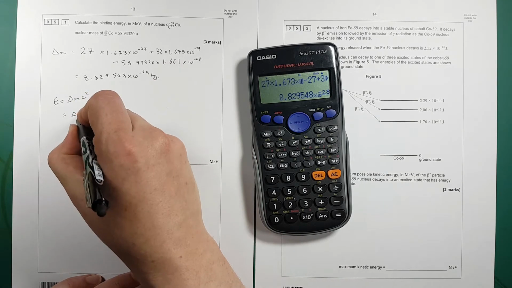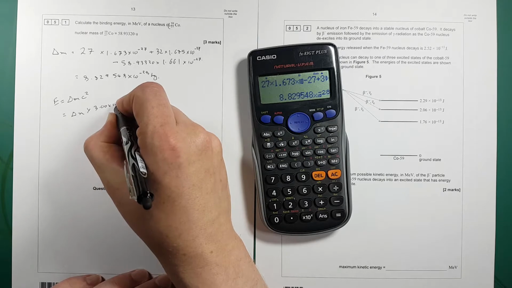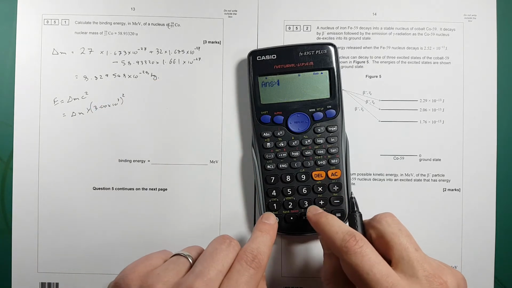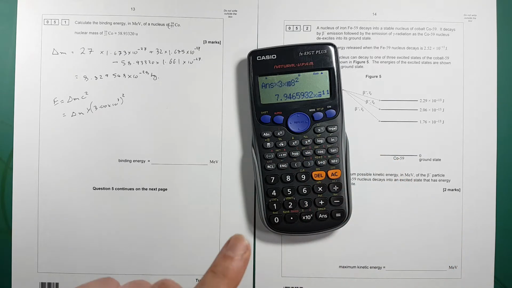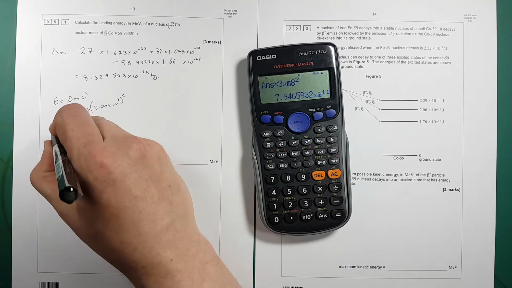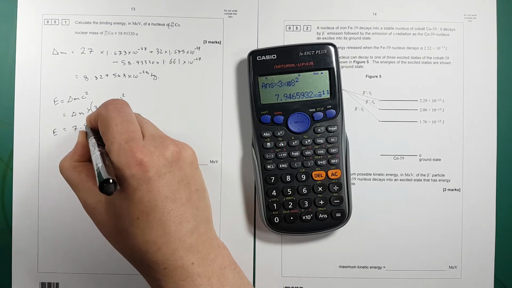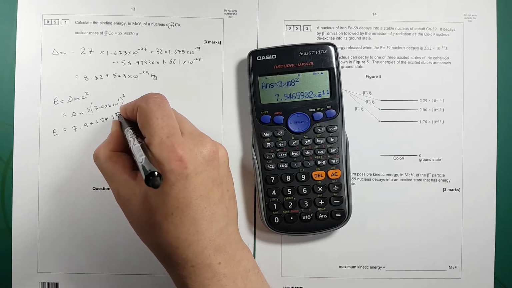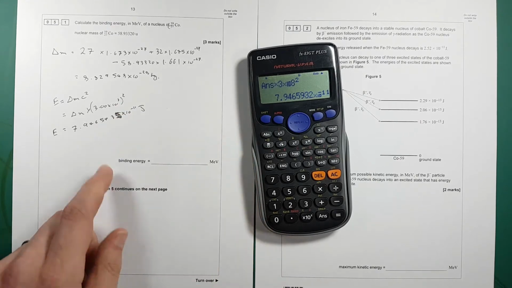So we need to do delta m times by 3.00 times 10 to the 8 all squared. So let's times that by 3 times 10 to the... So that is the binding energy in joules: 7.94653 times 10 to the minus 11 joules, otherwise it would be very large indeed.